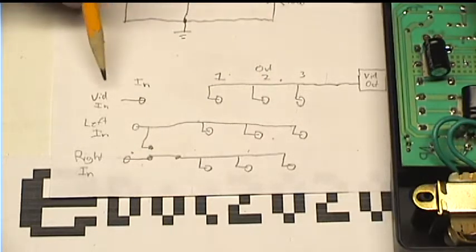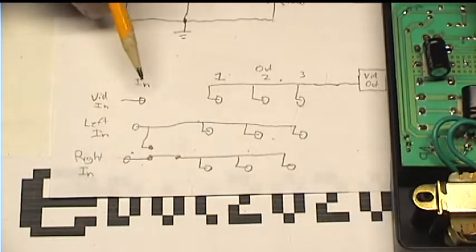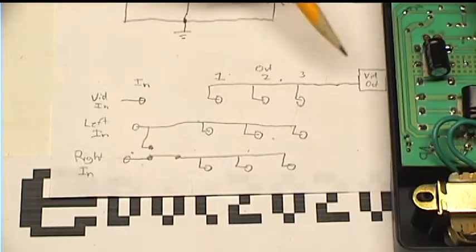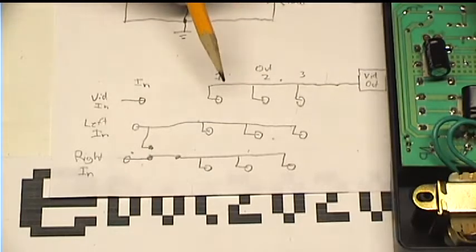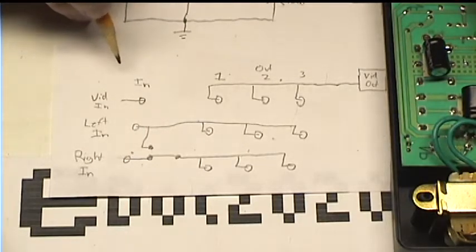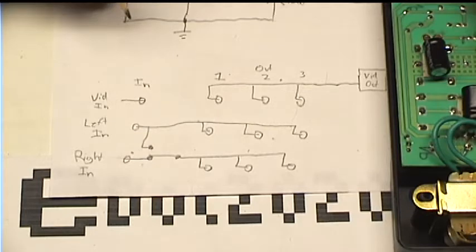Now on the video side, the video input goes to an amplifier, and the output of the amplifier goes to all three of the jacks. Now, what I didn't mention earlier is the reason there needs to be an amplifier on the video is because video devices are expected to have a 75 ohm termination resistance.